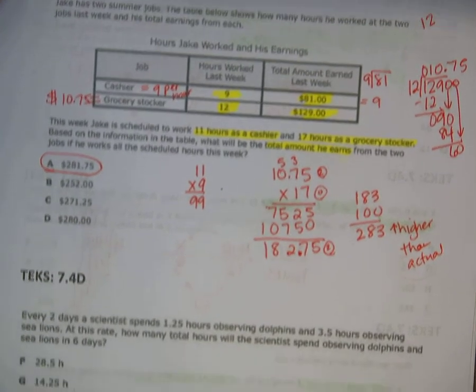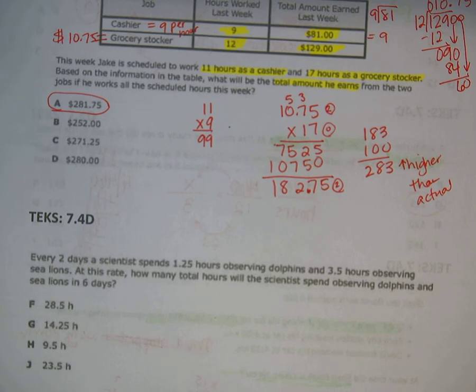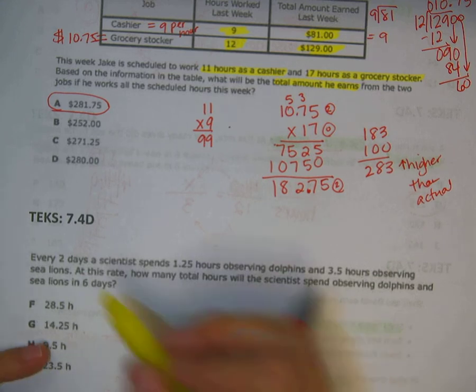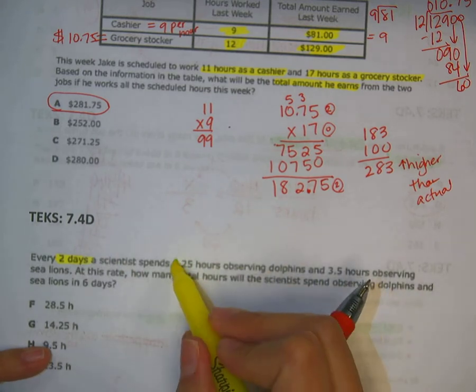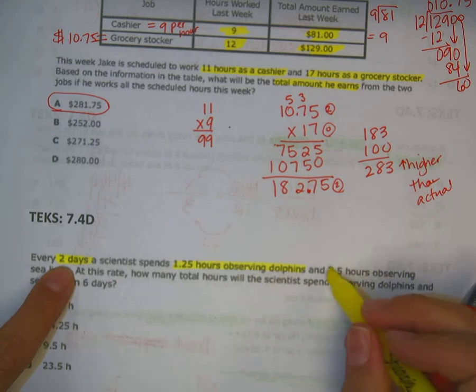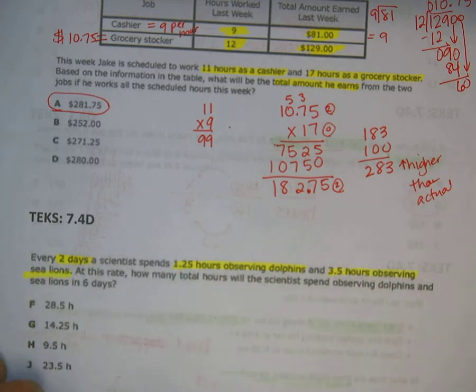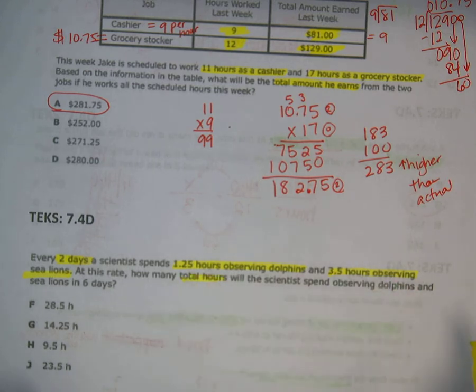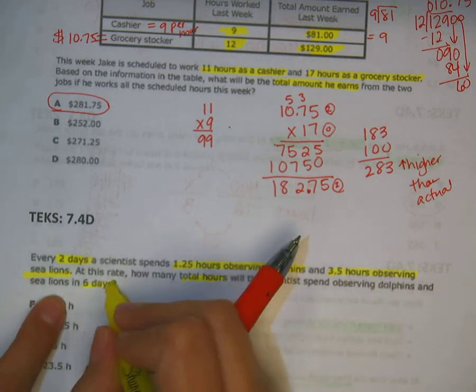Okay, now looking at this bottom number. Every 2 days, a scientist spends 1.25 hours observing dolphins and 3.5 hours observing sea lions. At this rate, how many total hours will the scientist spend observing dolphins and lions in 6 days? Okay, we have 2 days, and we have this many hours of looking at dolphins. And then in the same 2 days, he also spends this many hours looking at sea lions. At this rate, so that reminds me that it probably will be a proportion. How many total hours will the scientist spend observing dolphins and sea lions in 6 days?